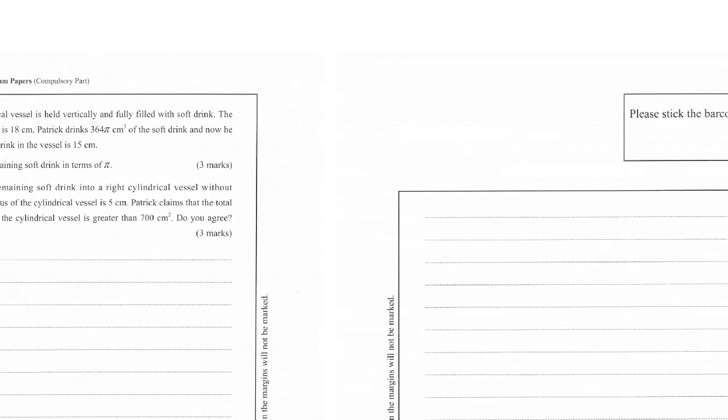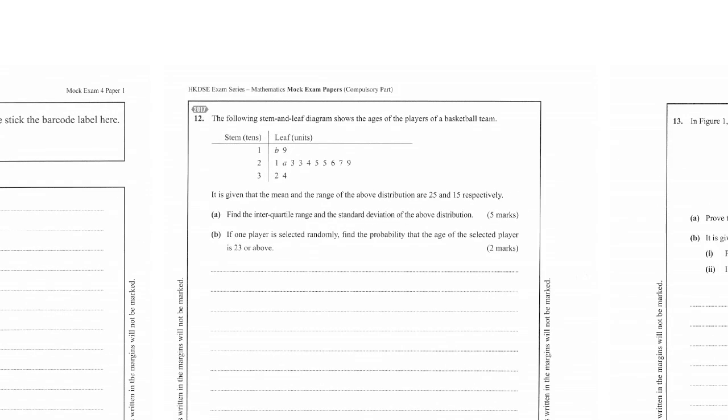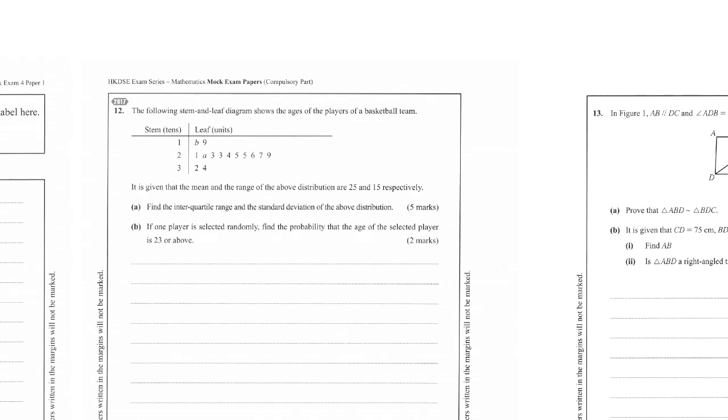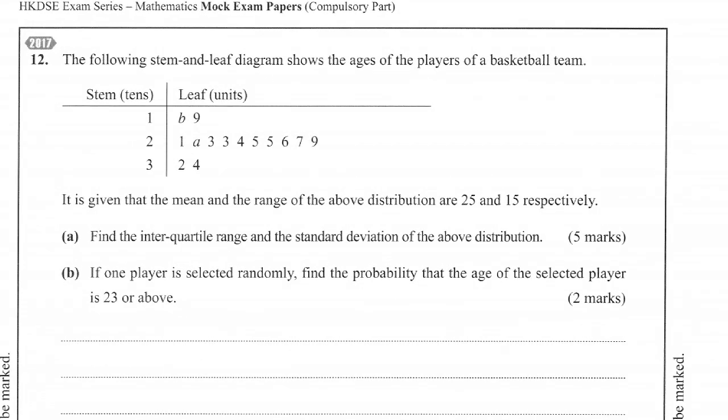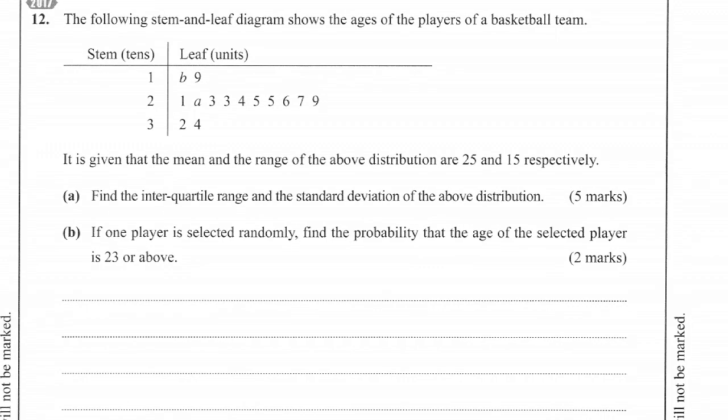So question 12. I think this one is relatively easy because we only have one solution and we don't need to consider the inequality. Any problem about this?